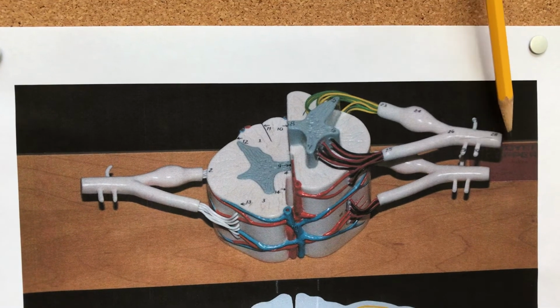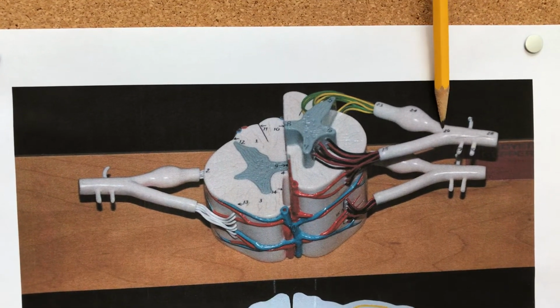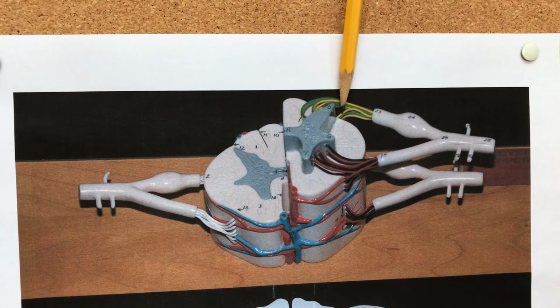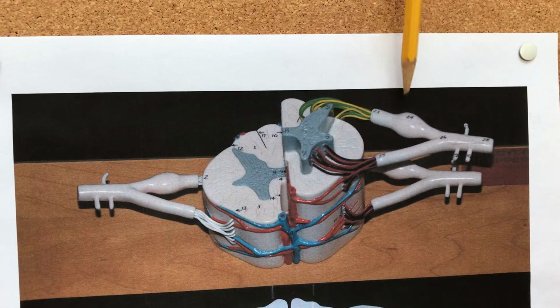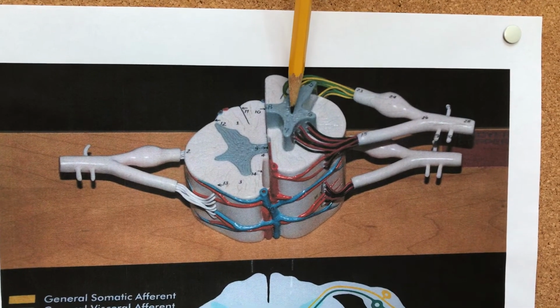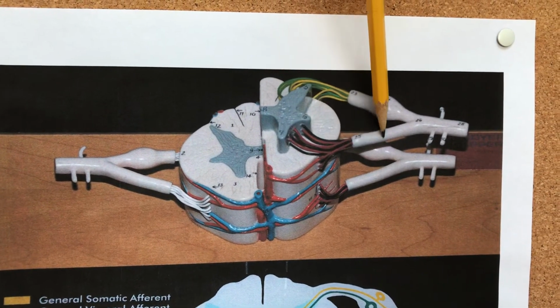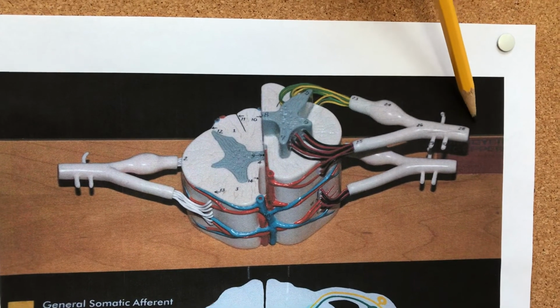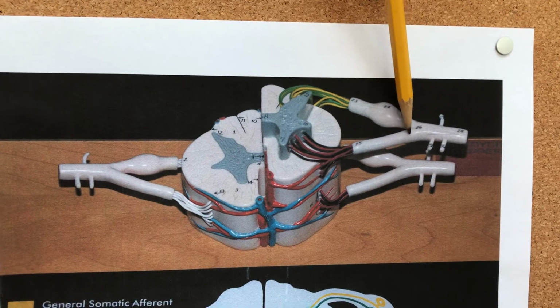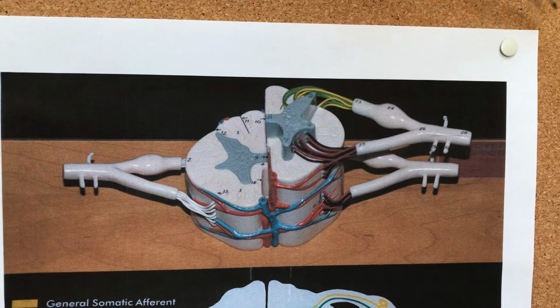That's the mixed nerve. When it gets close to the spinal cord, it will send the sensory information around to the dorsal side on the dorsal root. You can see that nice dorsal root ganglia. And then the motor information will come out on the ventral root and will merge back with the spinal root of the nerve. So your spinal nerve, again, is incoming and outgoing, considered a mixed nerve.